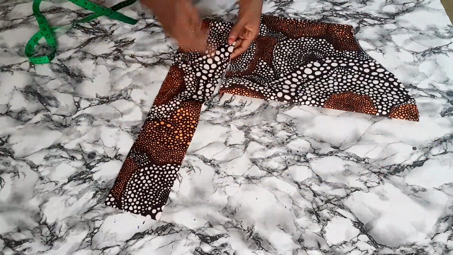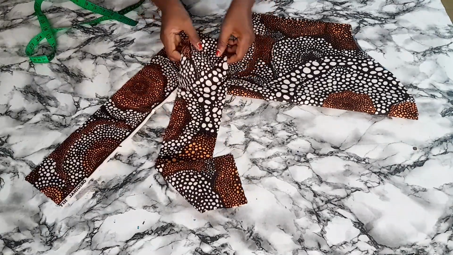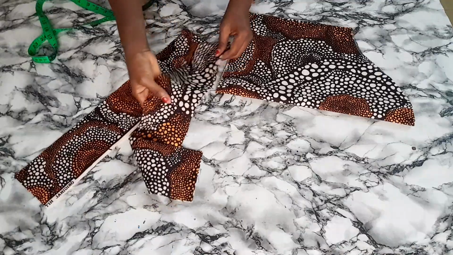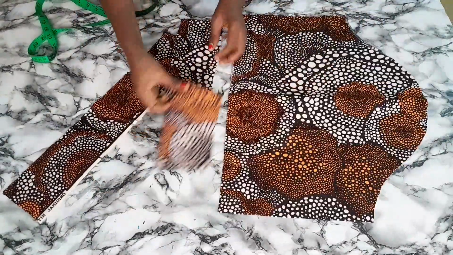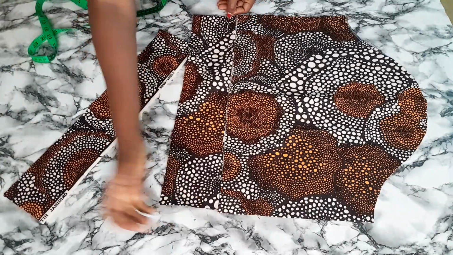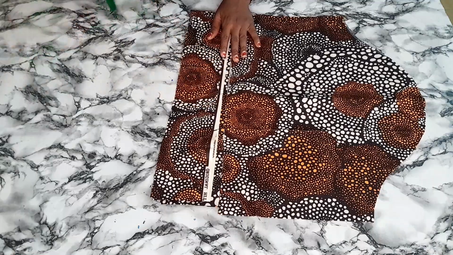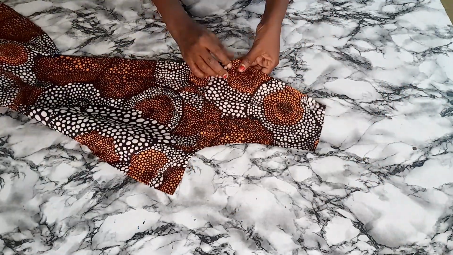So this is what I'm going to be using for the lower part for the pleats. The length is 4 inches, but I'm going to be folding it into 2 before I pleat. So by the time I fold it into 2, it's going to be 2 inches. So I'm going to be pleating it around this lower part. So the width is 2 times that of the upper sleeve, so that I can have enough to pleat around it.